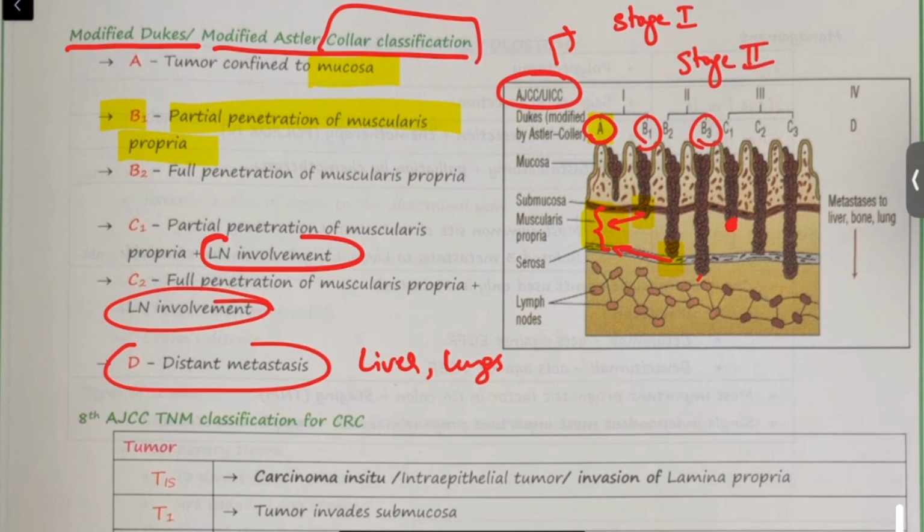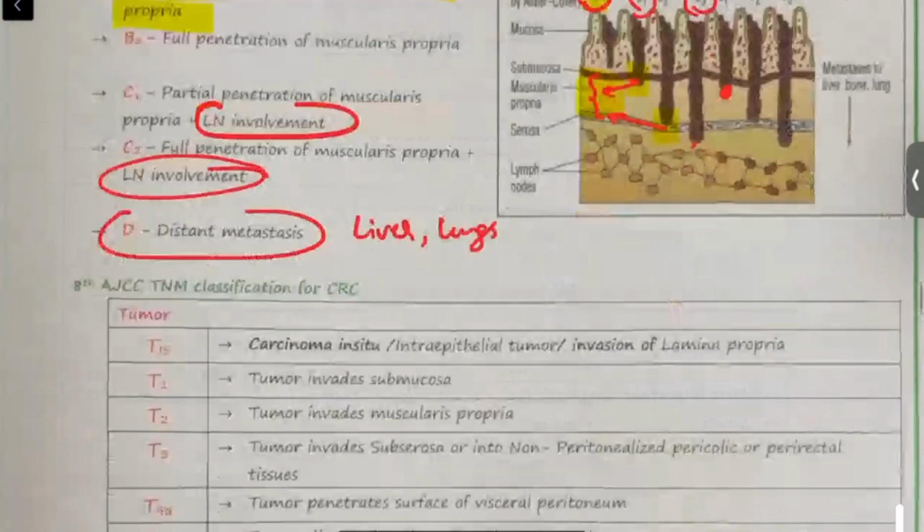Stage 3 means C1, C2, C3, all three, that is, along with lymph node involvement there will be partial or complete penetration of the muscularis propria. Stage 4 is distant metastasis.